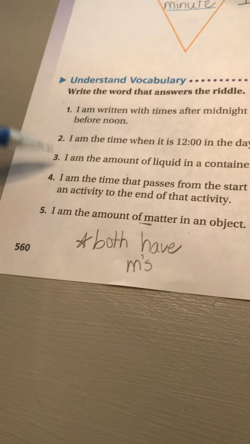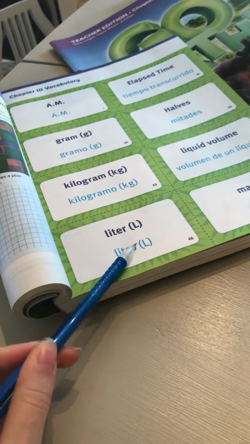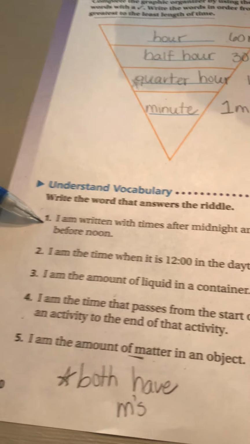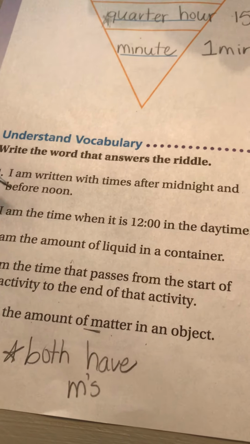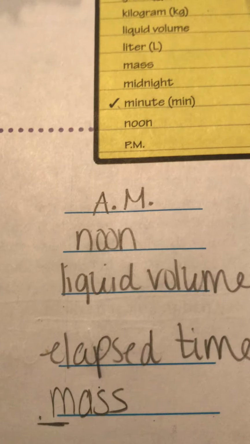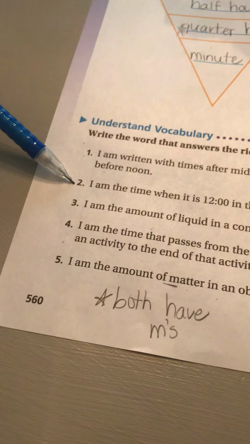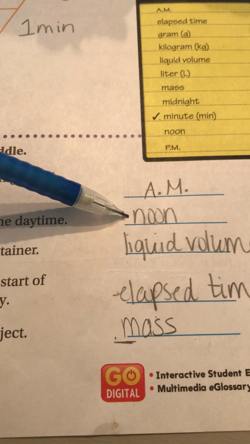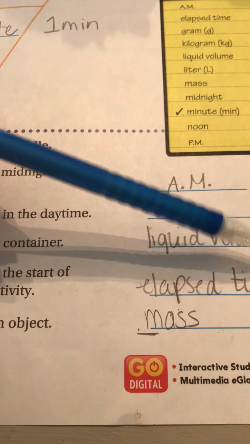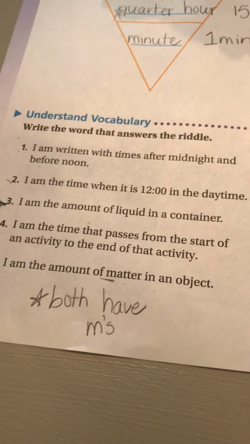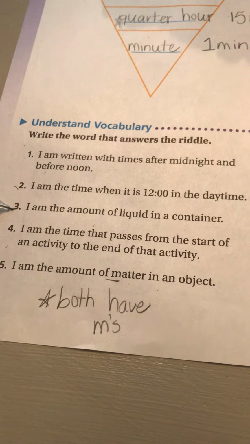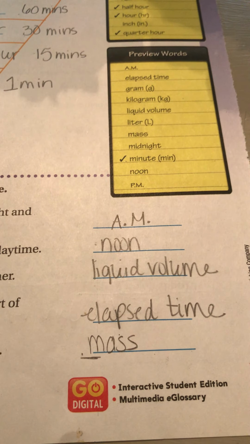All right, now 1 through 5. Again, this is very handy for this part of the lesson. Number 1 says, I am written with times after midnight and before noon, and we call that AM, after midnight. Number 2, I am the time when it is 12 o'clock in the daytime, we call that noon. If it's the other 12 o'clock, that's called midnight. Number 3, I am the amount of liquid in a container. That's liquid volume. Again, that's right here.